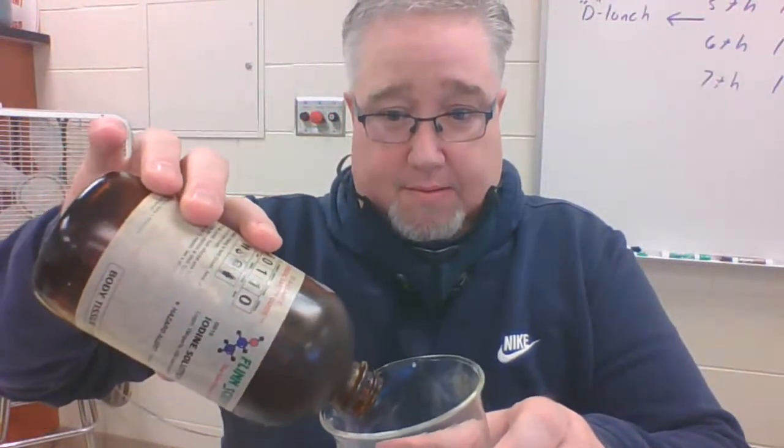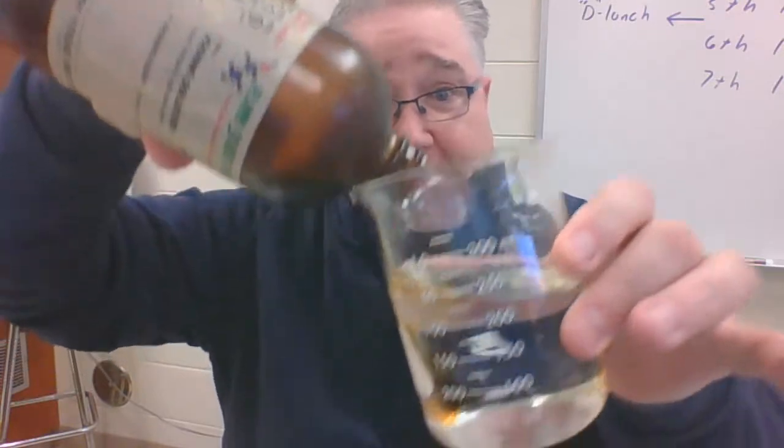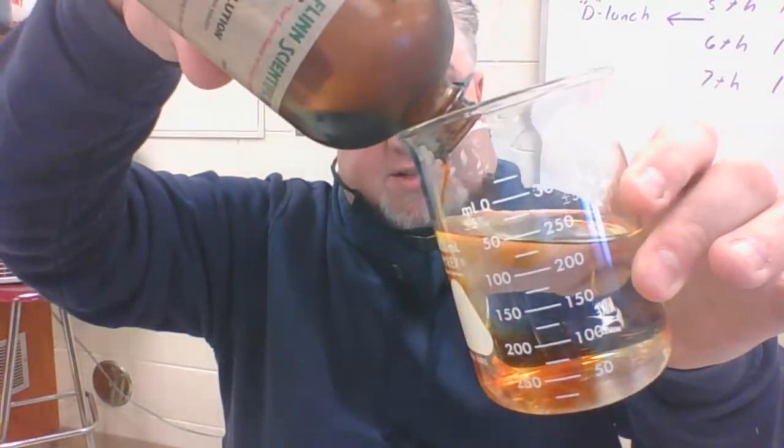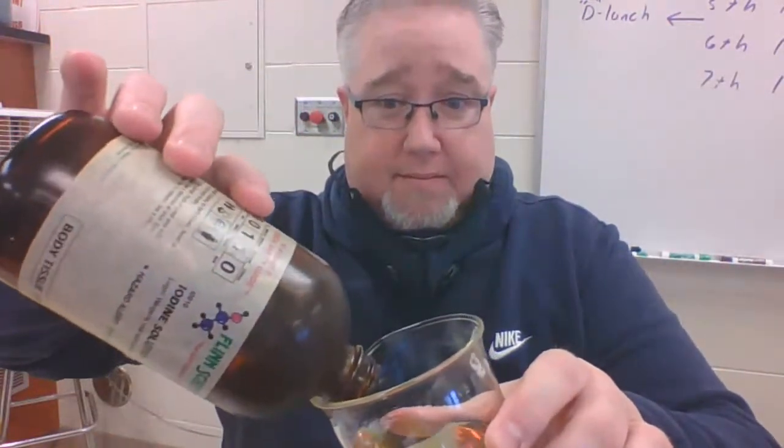So this is just distilled water, just water. Now iodine, once I pour it in here, you'll notice that it has sort of an orangish color to it. Give that a little shake and let it diffuse a little bit. Okay. So there's our little iodine and water solution.